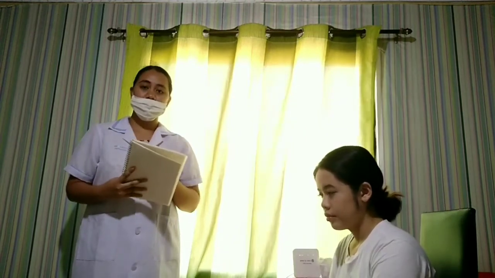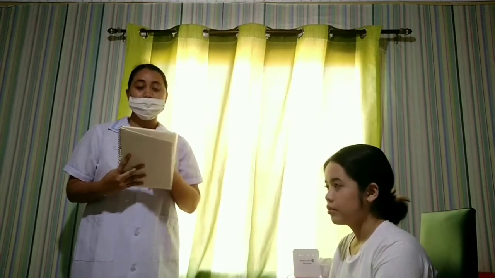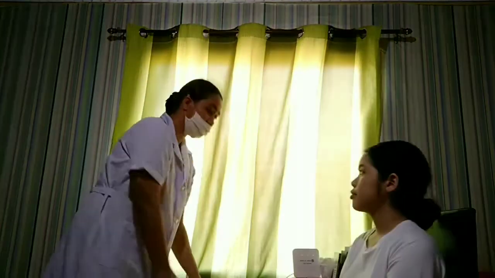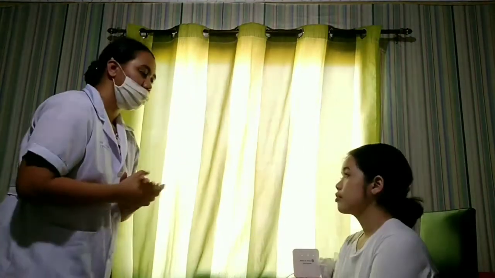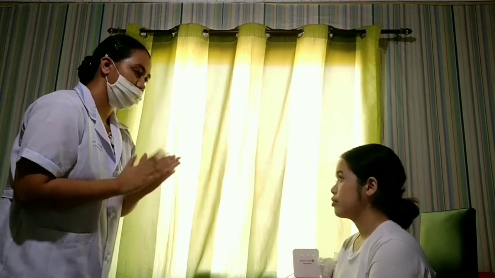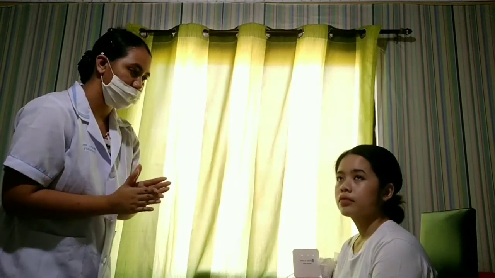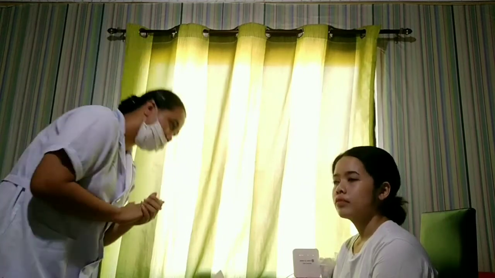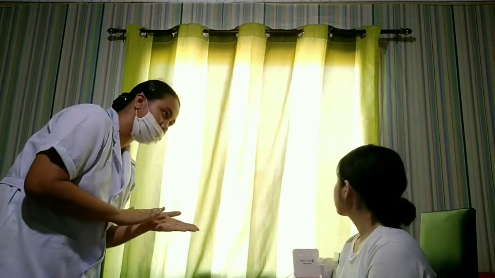So, lastly we are going to assess the muscular strength of our patient. So, ma'am, assess po ako sa muscular strength po ninyo. So, follow niyo lang po ako. Tingin po kayo sa right side niyo po. Then, sa taas po. Okay. Kabila naman po, ma'am. Left po, then, ito sa up.